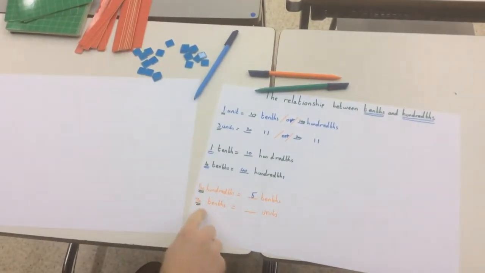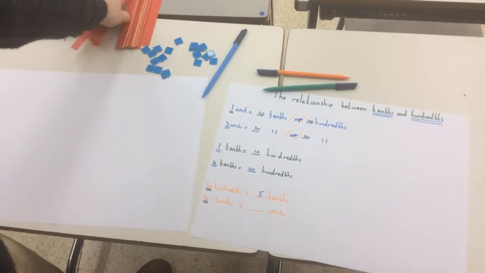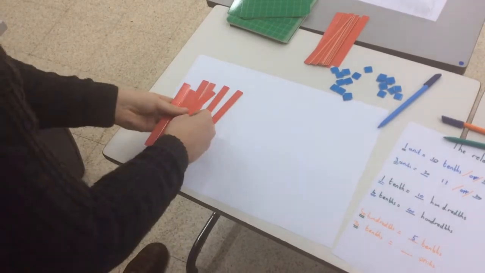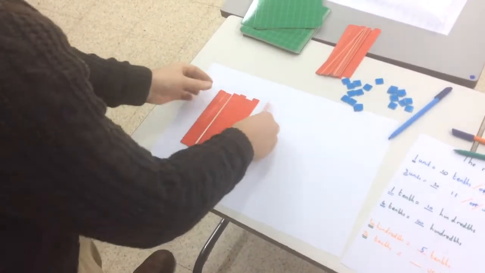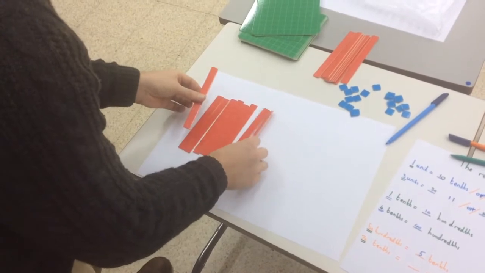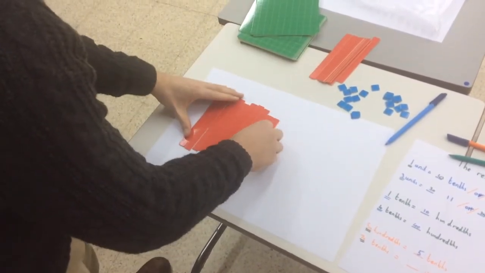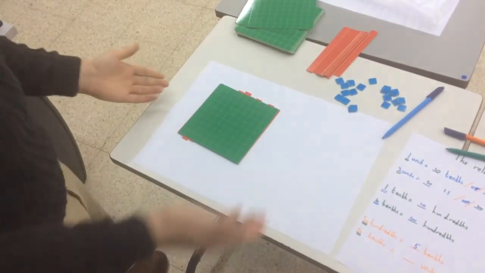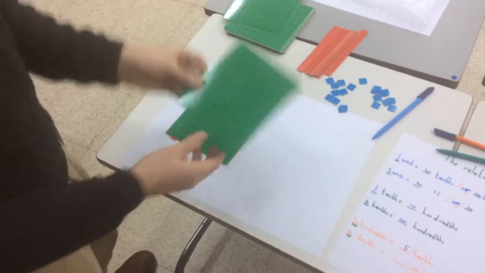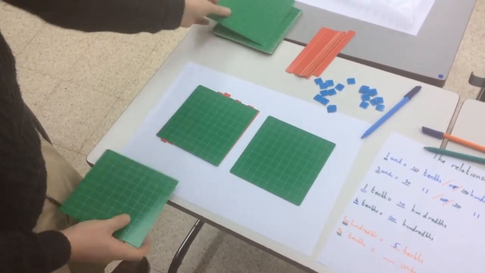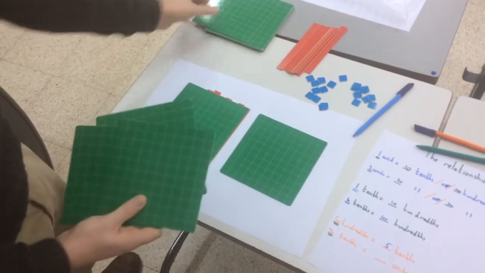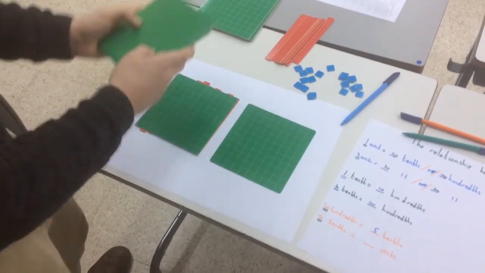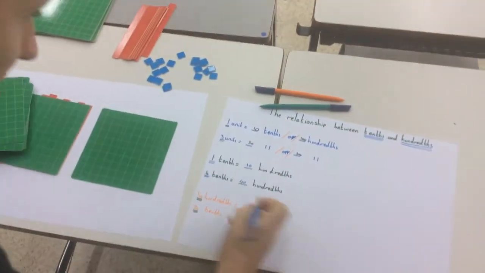Now my last one says, if I have 70 tenths, how many units is that? Well, let's look at first if I had 10. 1, 2, 3, 4, 5, 6, 7, 8, 9, 10. Well, if I had 10, that would be 1 unit. If I had 20, it would be 2, 30, 40, 50, 60, 70. So 70 tenths would be the same as saying 7 units.